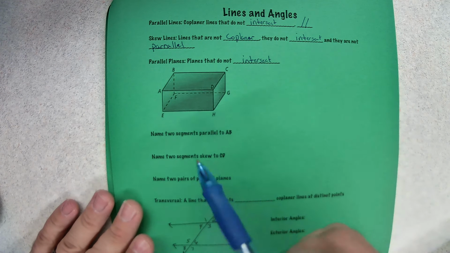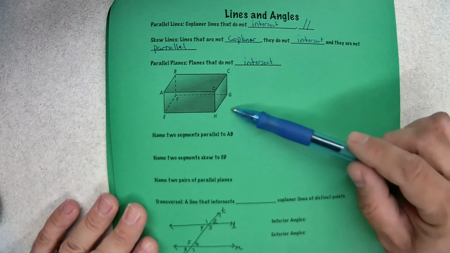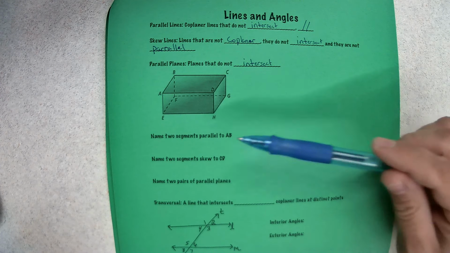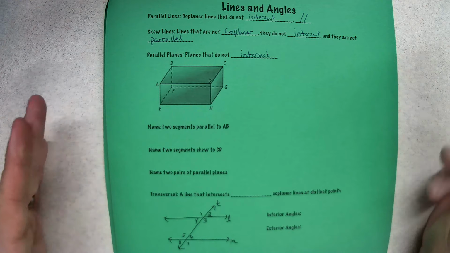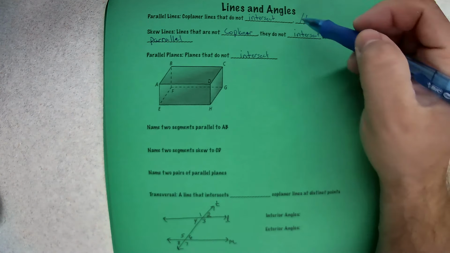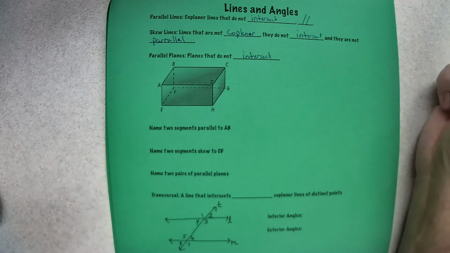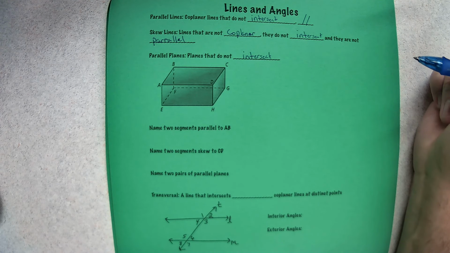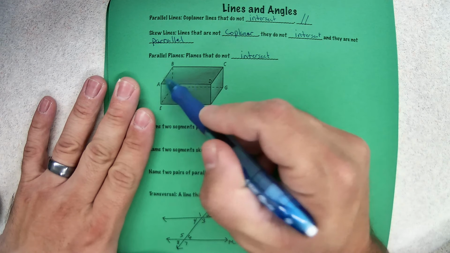So now what we're going to do is look at this image right here, this rectangular prism, and we're going to identify lines that are parallel, skew, and parallel planes. So remember, parallel means that things do not intersect. They look kind of like these two little lines right here. There's a lot of sets of parallel lines in here. We'll just identify a few. Let's start right here at AB.